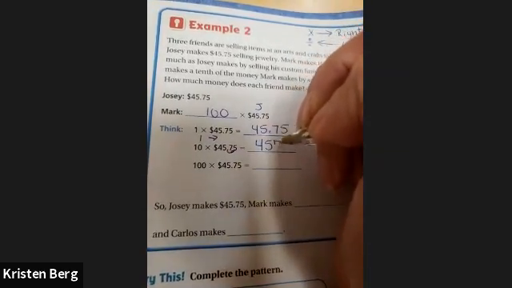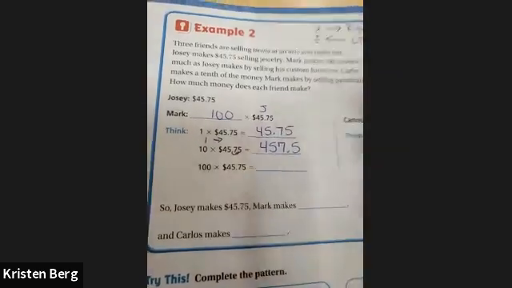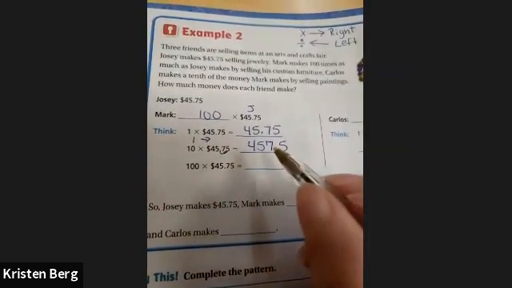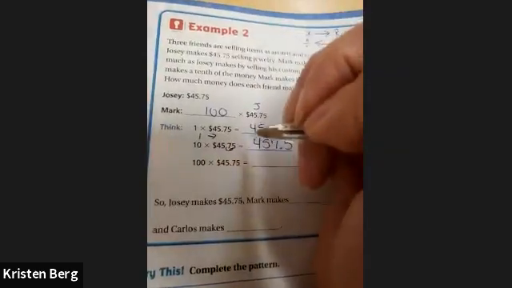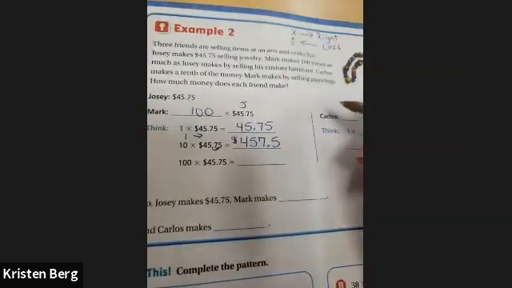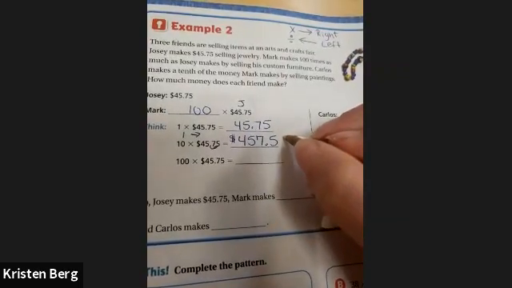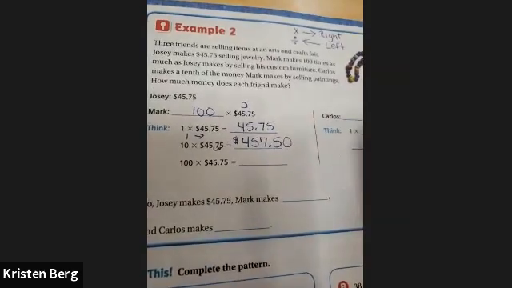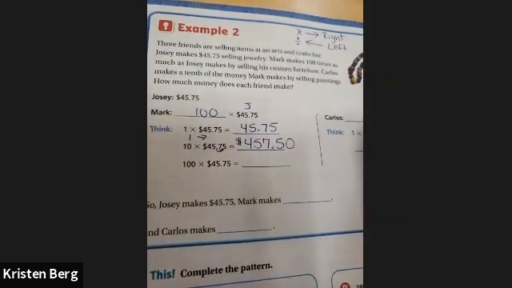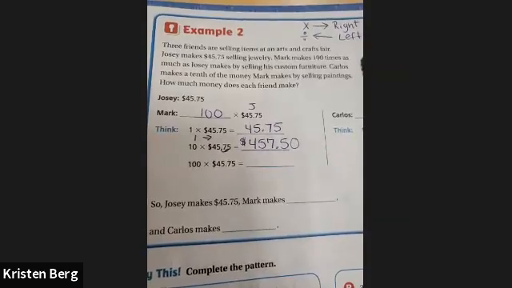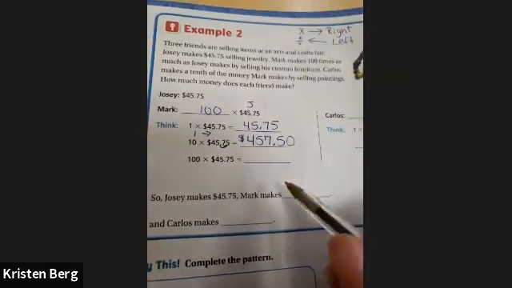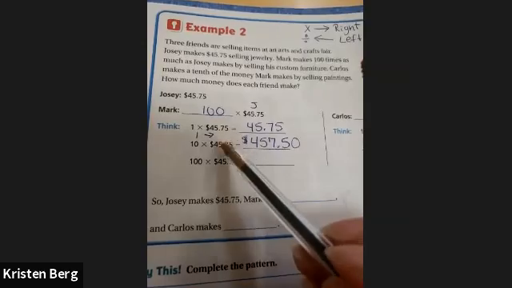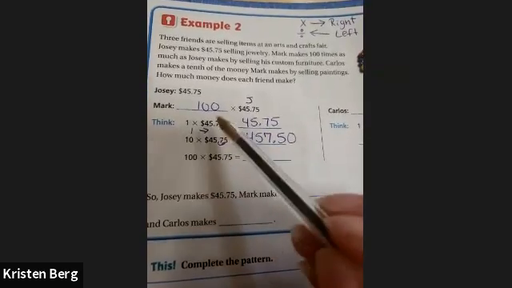So it would look like this. However, is that a correct way to say it in money? No, it is not, because it is missing a placeholder of a 0. So therefore, now that makes sense. It would be $457.50 for just times 10 of Josie.